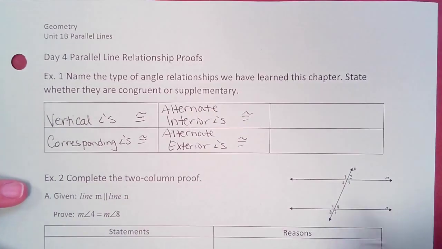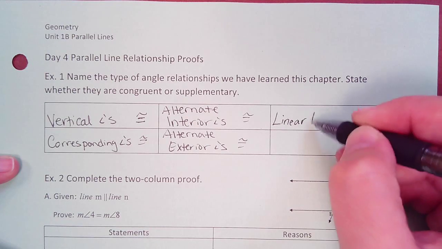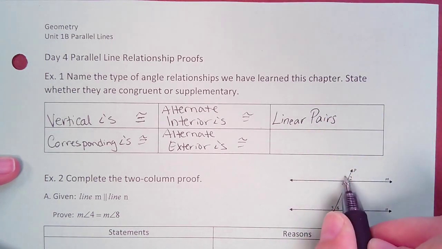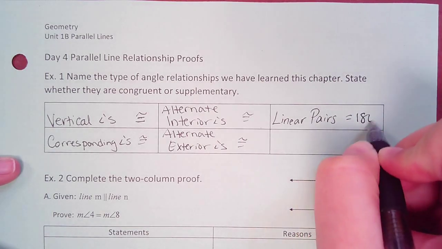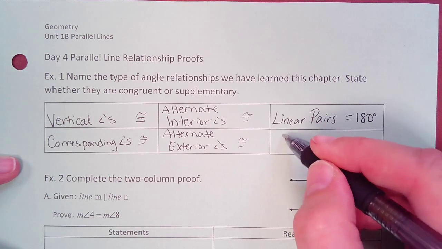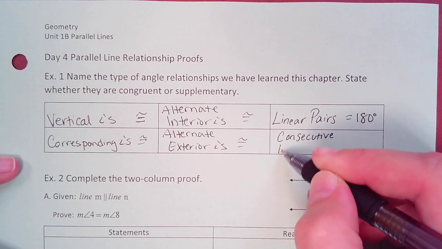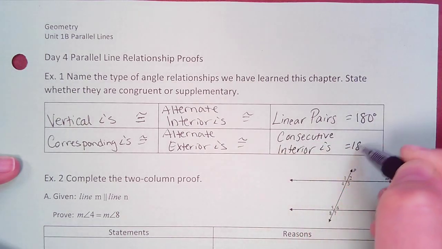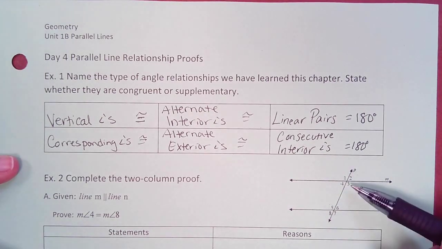Now for our supplementary, we have linear pairs. So that would be like 1 and 2, 1 and 4, 4 and 3. They equal 180. And the last one, consecutive interior. They also equal 180, supplementary. So that would be like 4 and 5, 3 and 6.